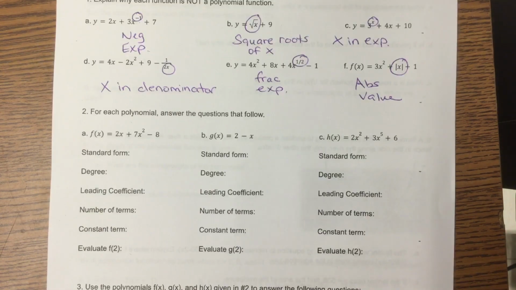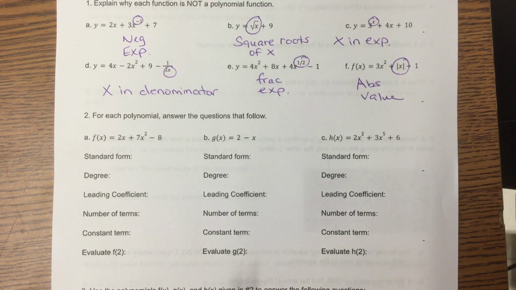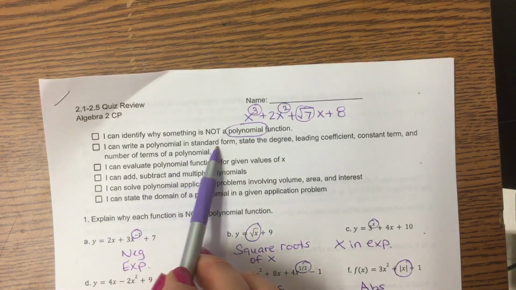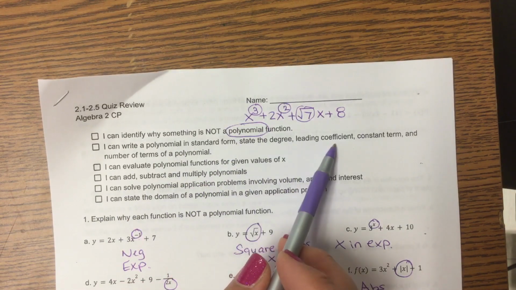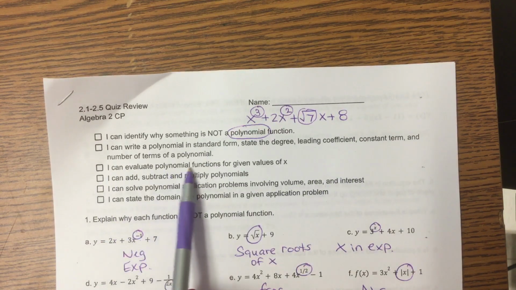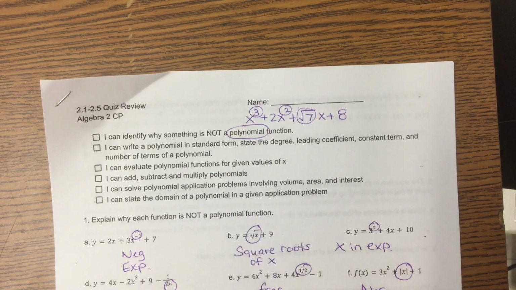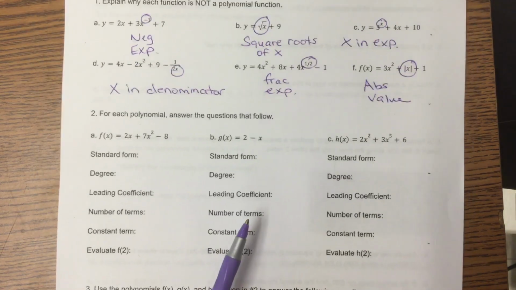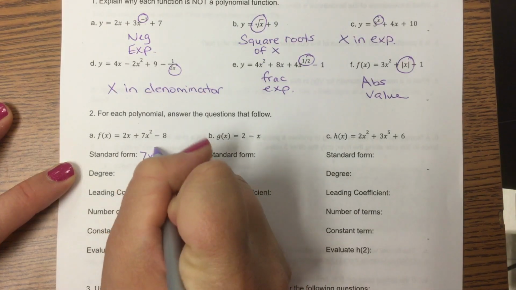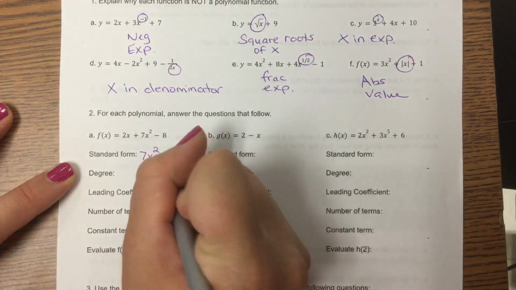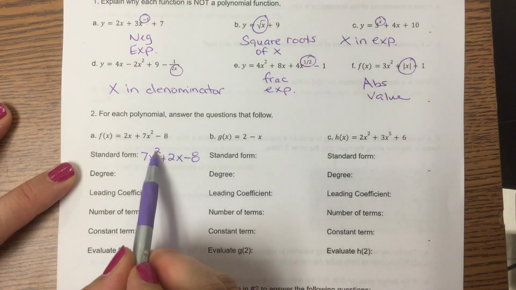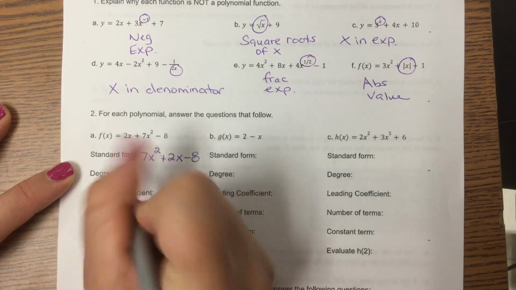All right, so now I'm gonna complete part A, and then you should pause it and try B and C on your own. So I can write a polynomial in standard form, state the degree, leading coefficient, constant term, and the number of terms of the polynomial, and I can evaluate polynomial functions for given values of x. So we're going to do that on question 2.